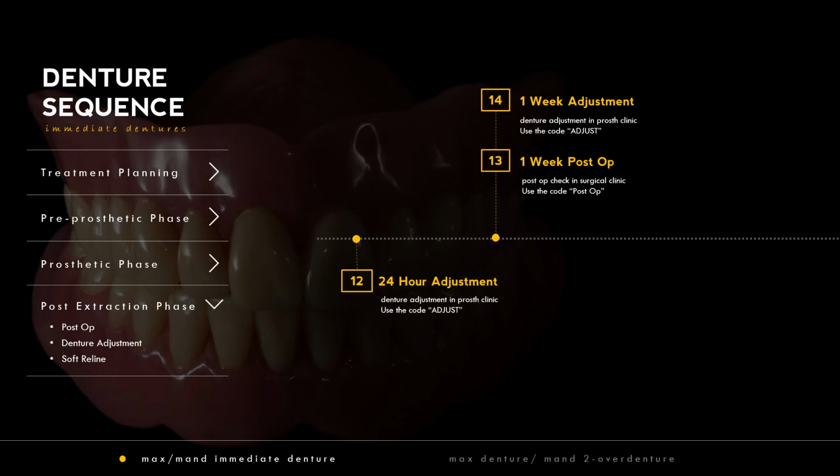So the first one you'll schedule will be in the surgery clinic, and you want to use the code post-op for that. And then for the 1-week denture adjustment, you want to schedule that in PROS, and then again use the adjust codes. So put the appropriate codes for the correct sequence. That really helps the front desk differentiate between the PROS and surgical clinics. So the adjust codes for PROS and then post-op for surgery.